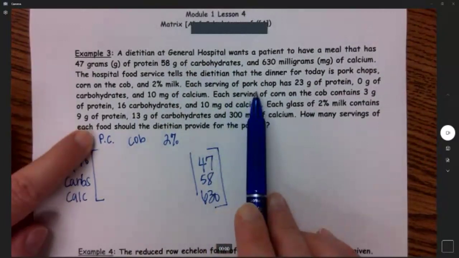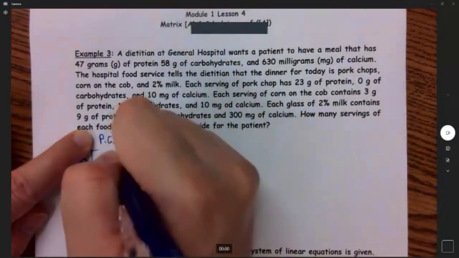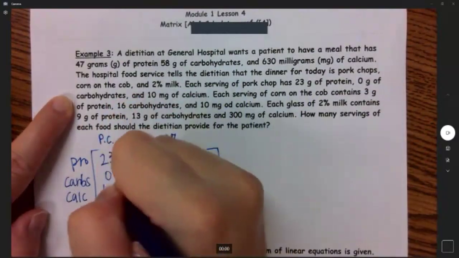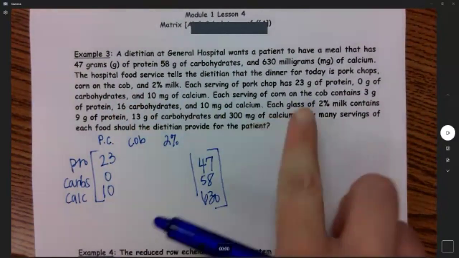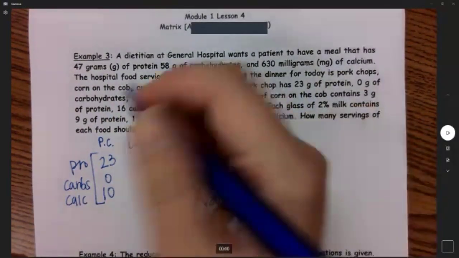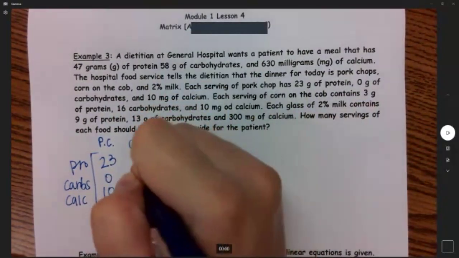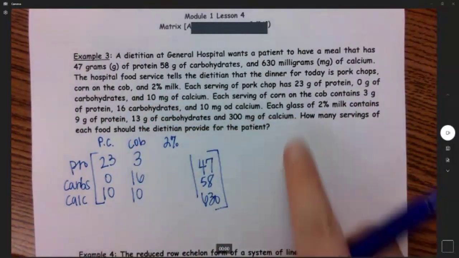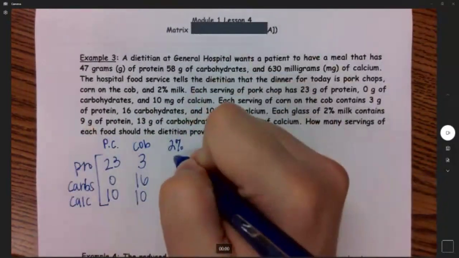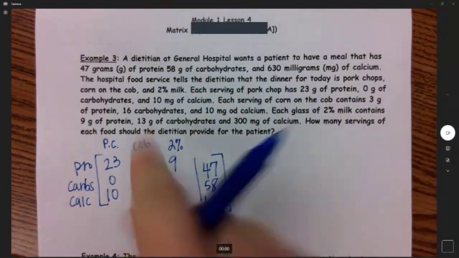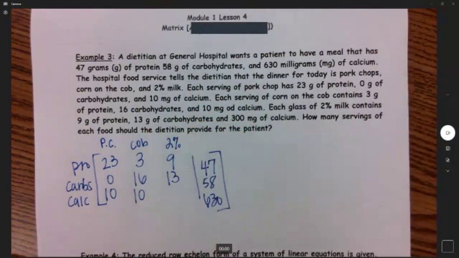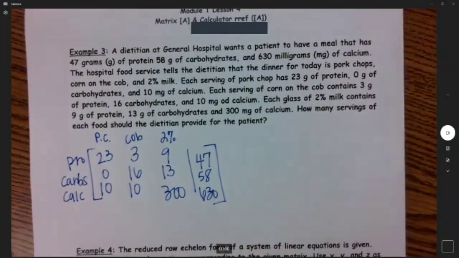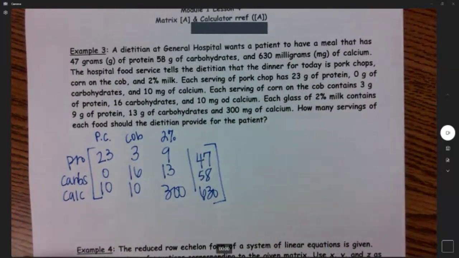If each serving of pork chop has 23 grams of protein, 0 carbs, and 10 milligrams of calcium. Our corn on the cob contains 3 grams of protein, 16 carbs, and 10 milligrams of calcium. Each glass of milk contains 9 grams of protein, 13 carbs, and 300 milligrams of calcium. So how many of each serving should we have?